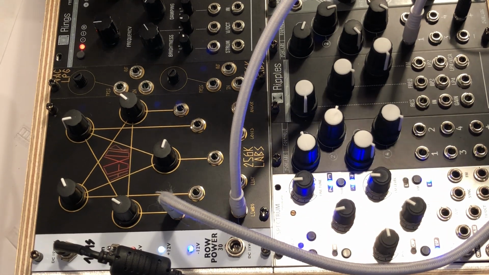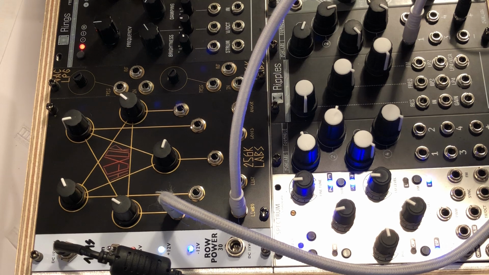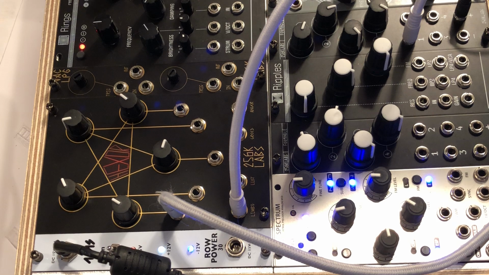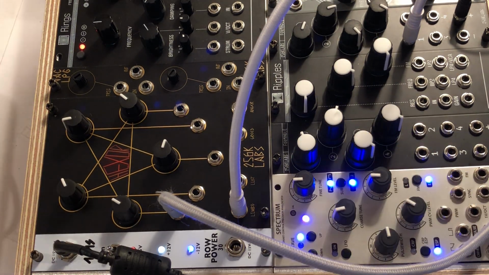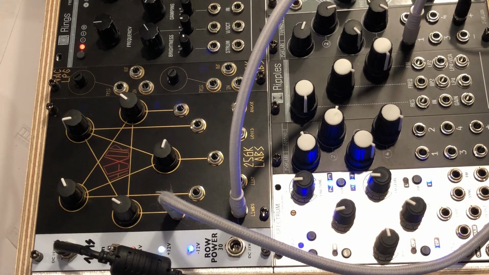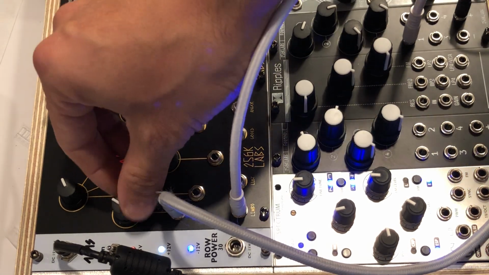I'm just setting a... so now I have an LFO going to this knob.